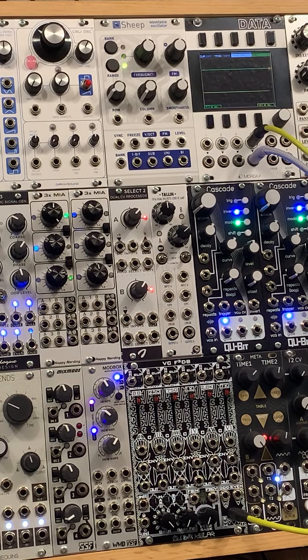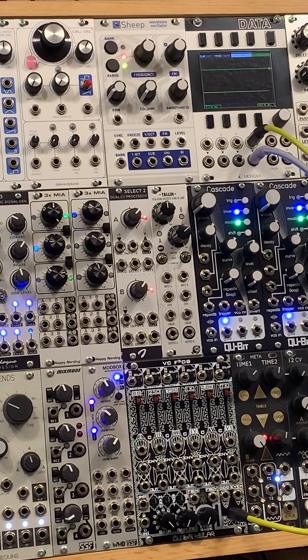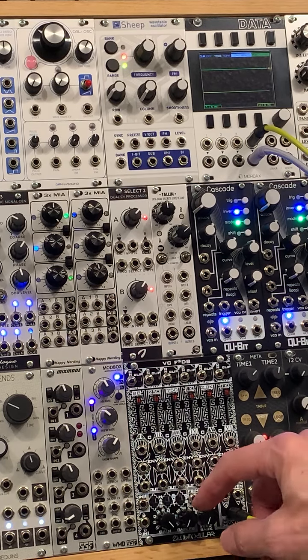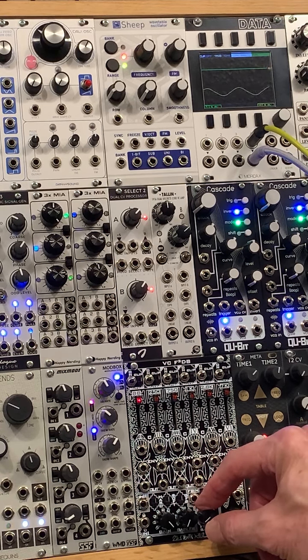I also want to mention that I have set the envelope followers so that the lights on the LEDs will indicate not the level coming out, but the level going in to the VCAs. So it'll always indicate the energy in the inputs in the filter bands. So with this setup, I'm just going to start by turning up the feedback pot until it starts feeding back.